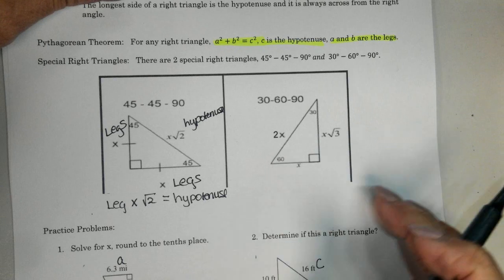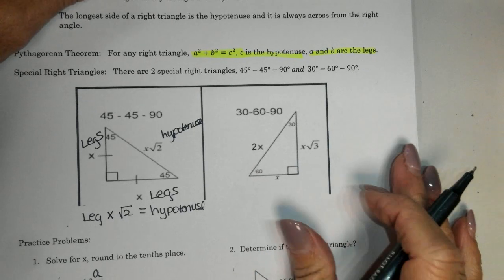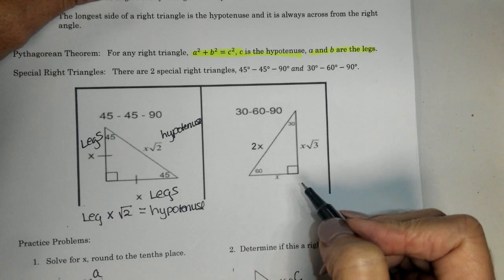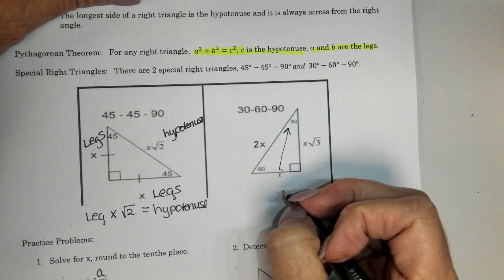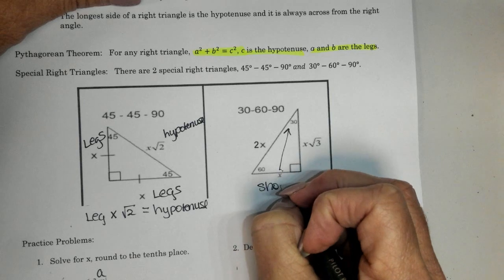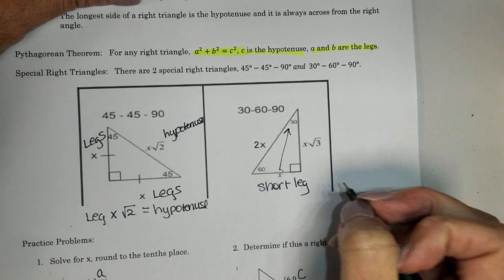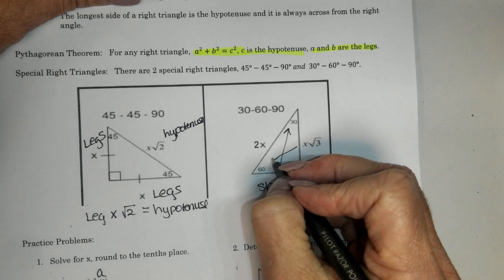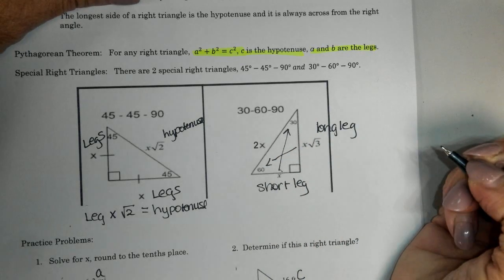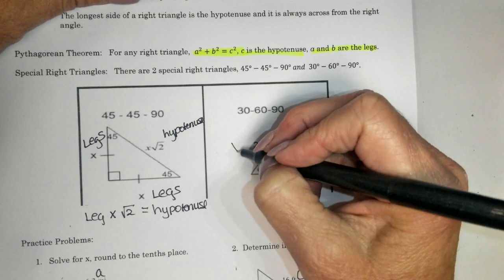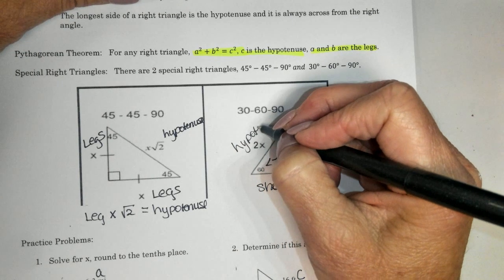The 30, 60, 90, this one, I always start with the short leg. The short leg is always across from the 30-degree angle. This is your short leg. Your long leg is always across from the 60-degree angle. There's your long leg. And then, of course, your hypotenuse across from the 90-degree angle.